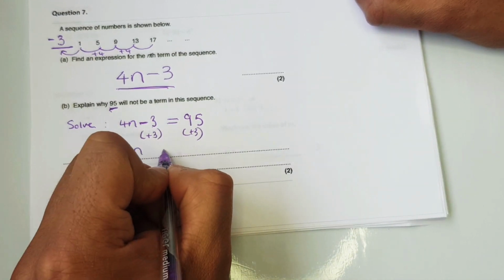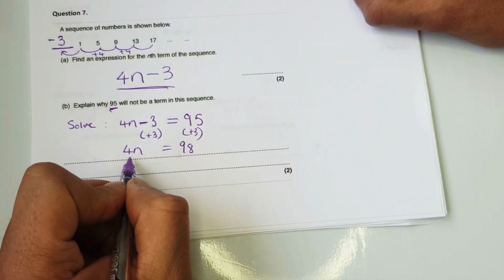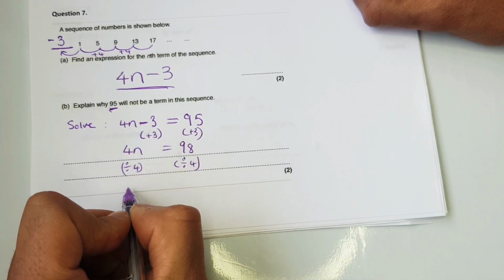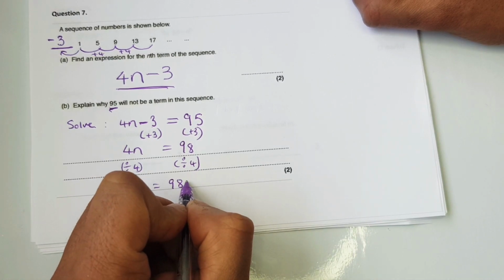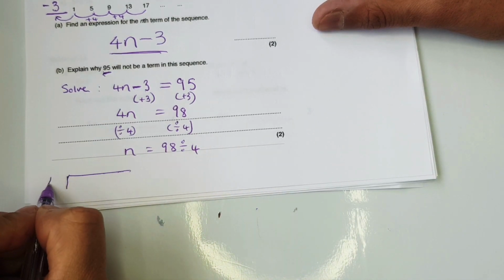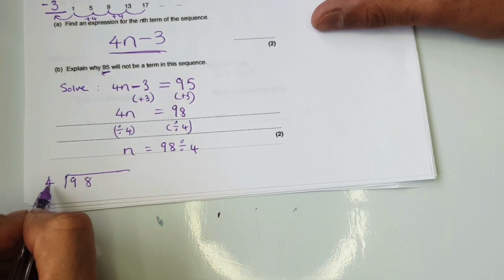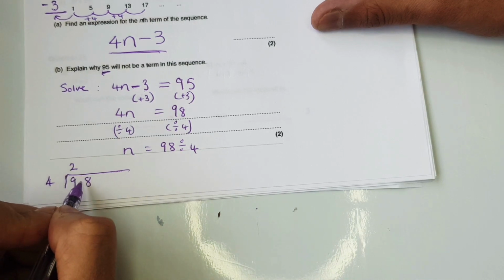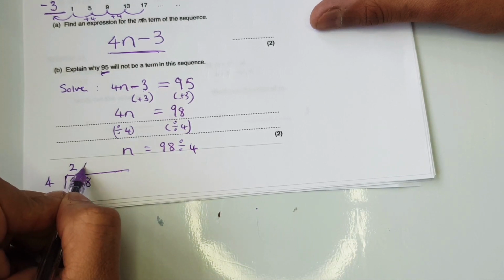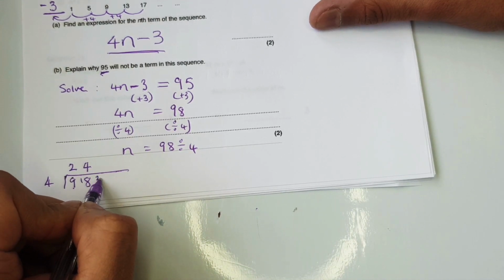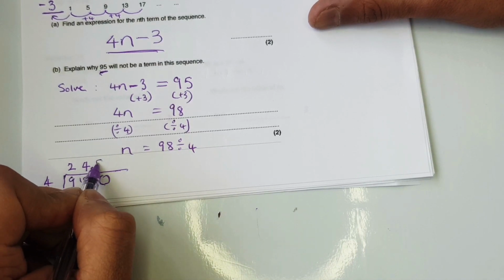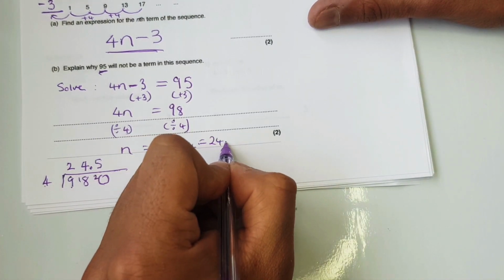So I'm left with 4n is equal to 98. And then to get rid of the 4 times n, I divide by 4 both sides. And I'm left with n is equal to 98 divided by 4. Now if you can't do that, don't worry. On the side somewhere, get your bus stop out and divide it this way. 4 goes into 9 twice with a remainder of 1. 4 goes into 18. 4, 8, 12, 16. That's 4 times with a remainder of 2. So you put a decimal point there and a 0 there. 4 goes into 20 5 times and you get 24.5.